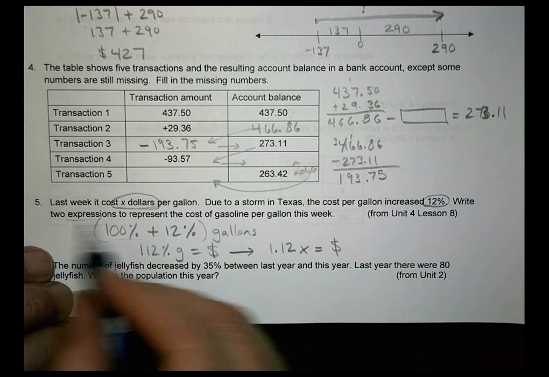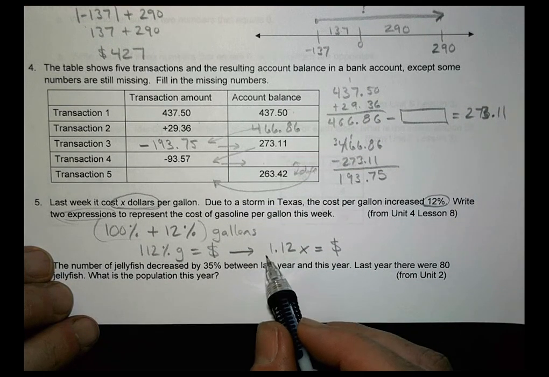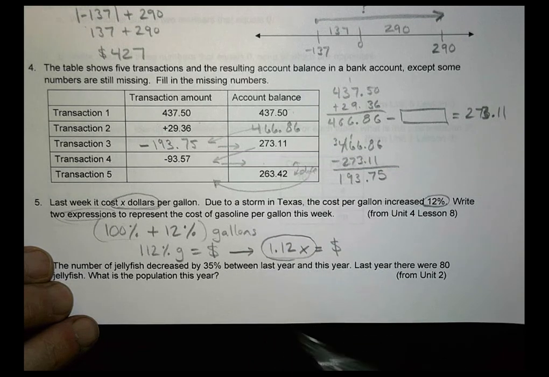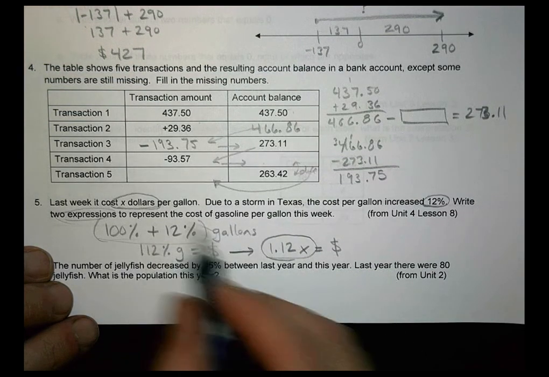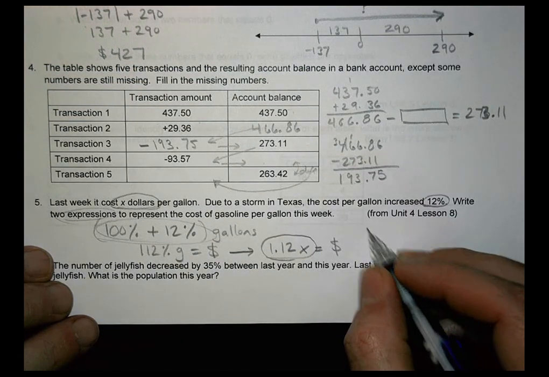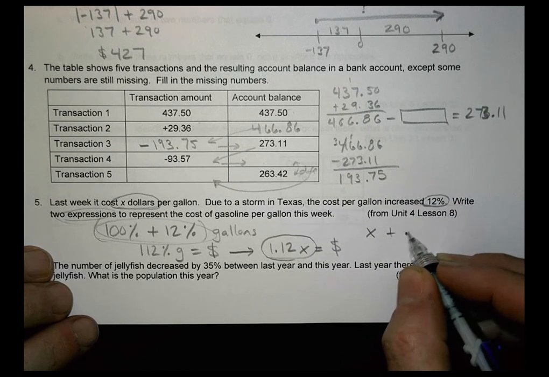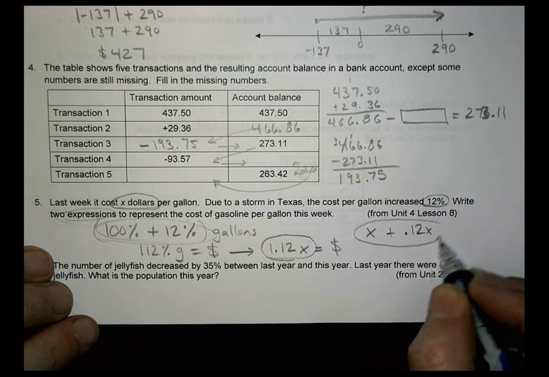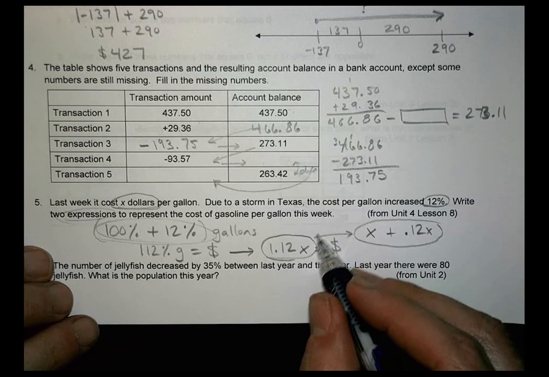Again, we're doing expressions. I don't need to worry about the equal sign. So I'm going to do 1.12x. Gives me a nice expression. Is there another one you could do? Sure. Again, we can come back here to this, and you could do x plus 0.12x. Right? That is another expression, but those two expressions are exactly the same.